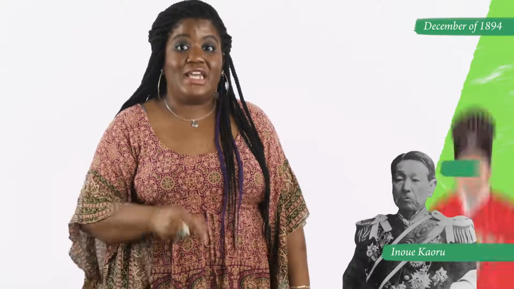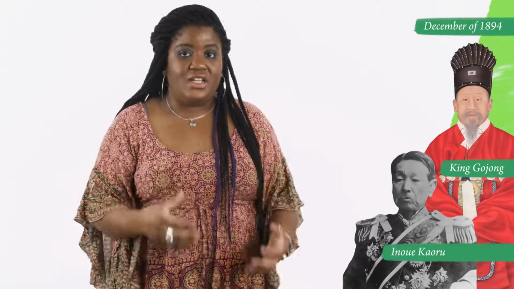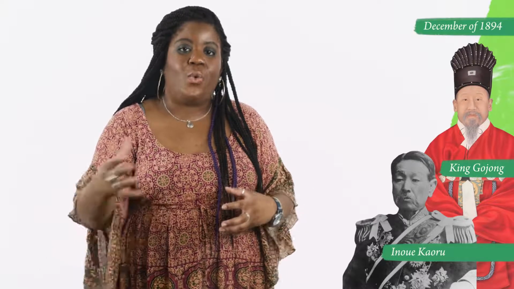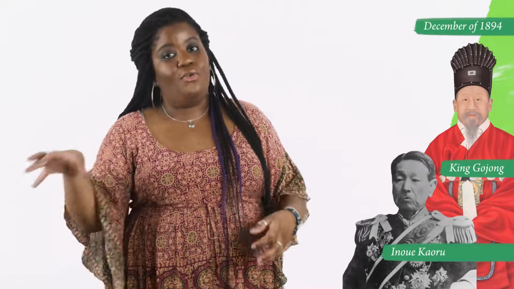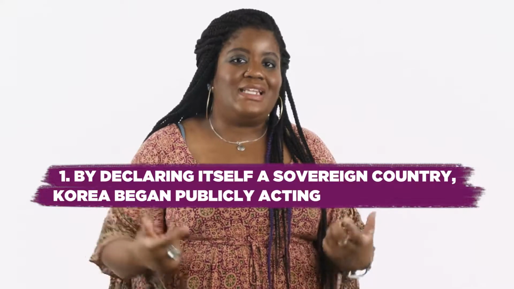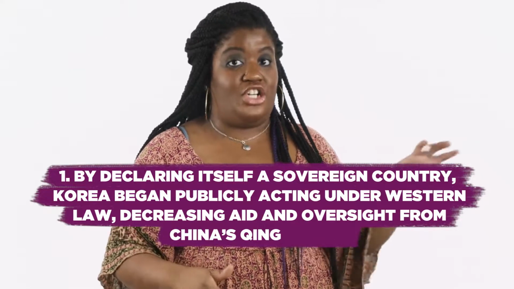In December of 1894, the Japanese envoy and minister to Korea, Inoue Kaoru, compelled King Gojong to make this speech of independence in order to make Western ideals of sovereignty more widespread in Korea, because Japan was interested in acquiring imperial control over its neighbor. Professor M argues that first, by declaring itself a sovereign country, Korea began publicly acting under Western law, decreasing aid and oversight from China's Qing Empire.